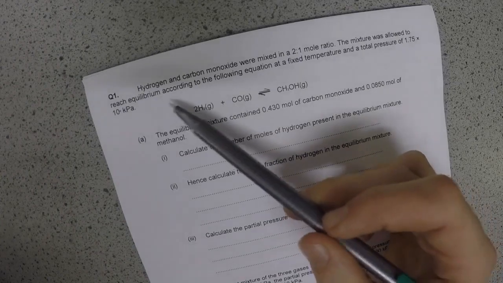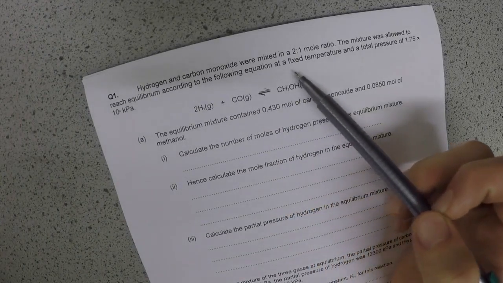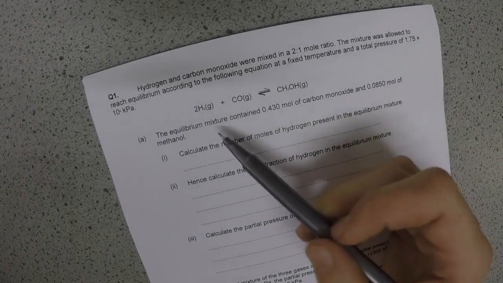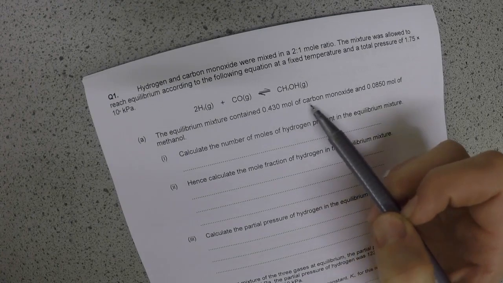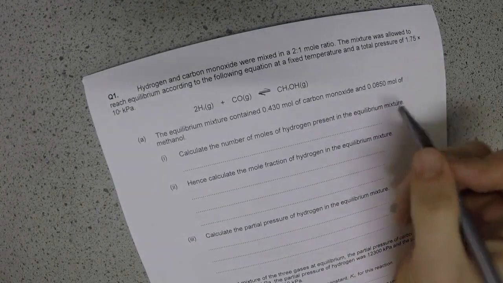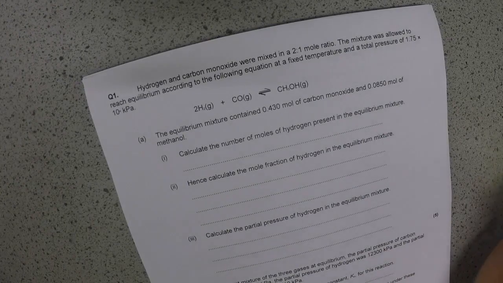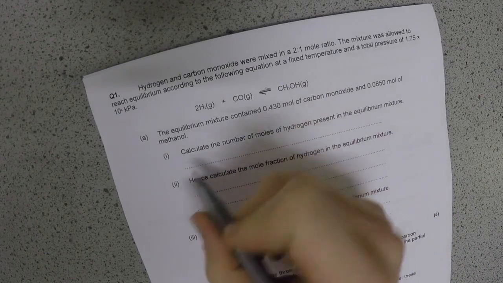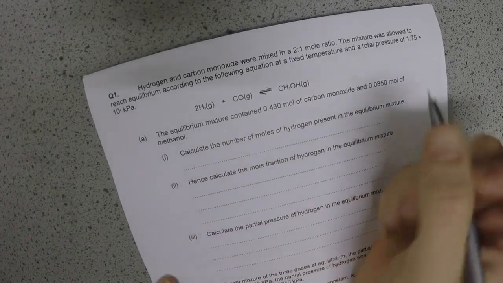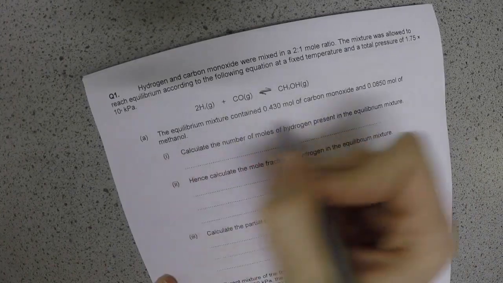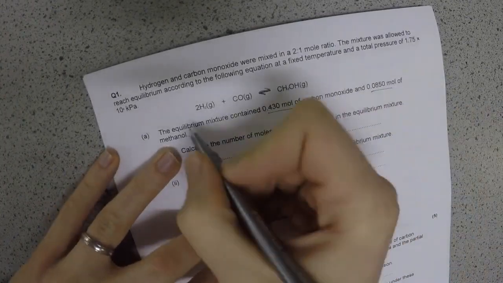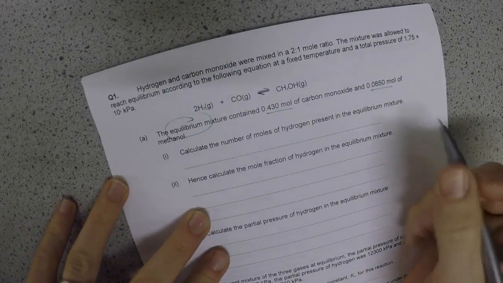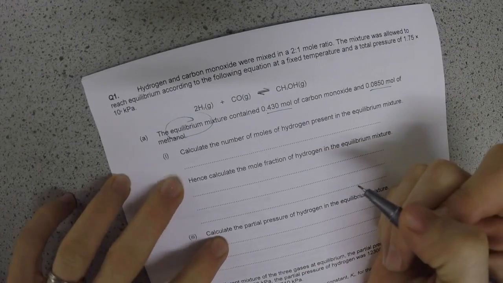The mixture is allowed to reach equilibrium according to the following equation at a fixed temperature, and we have a total pressure there as well. So the equilibrium mixture contained 0.43 moles of carbon monoxide and 0.085 moles of methanol. The first question, for 1 mark, is nice and simple: calculate the number of moles of hydrogen present in the equilibrium mixture. These values are already at equilibrium. They're not starting values. So we can use those to answer our question.